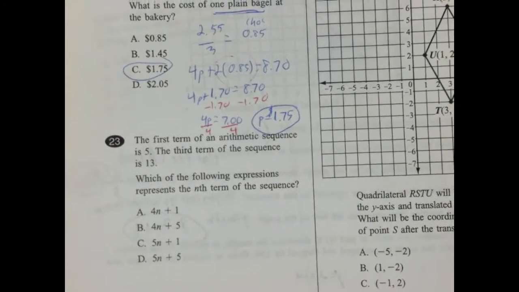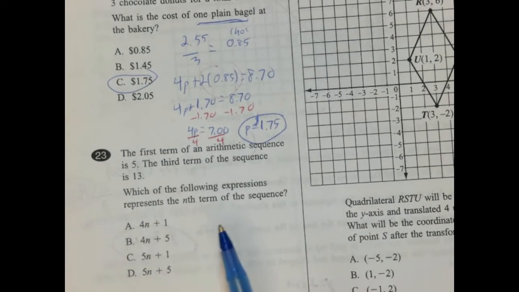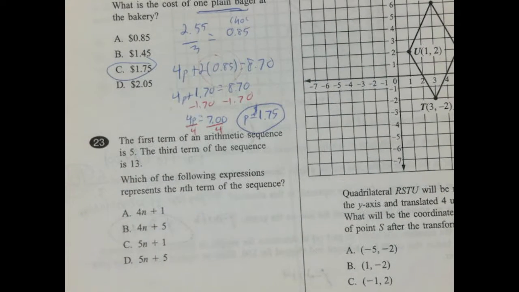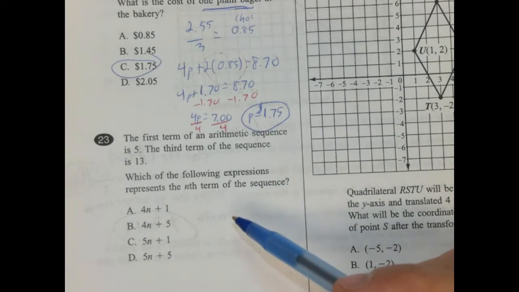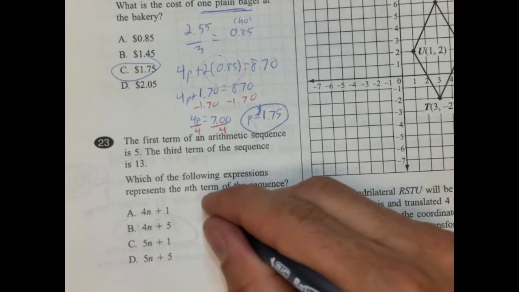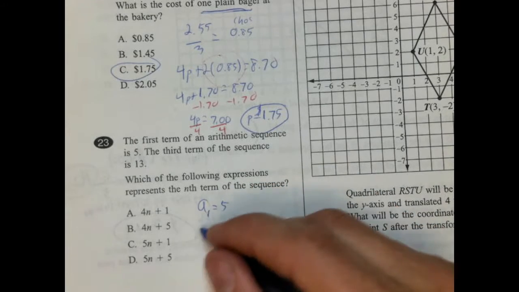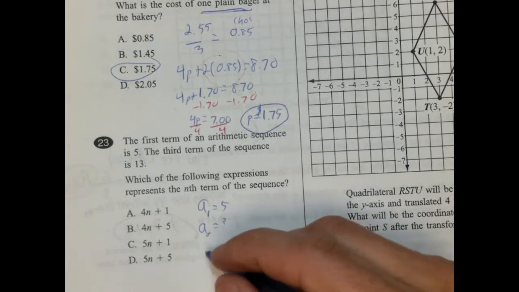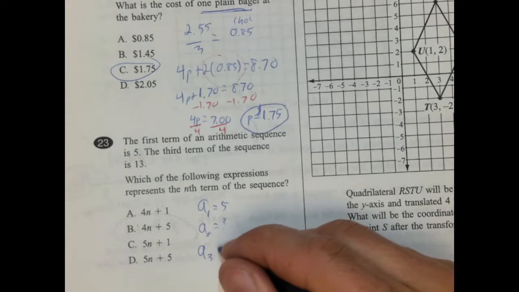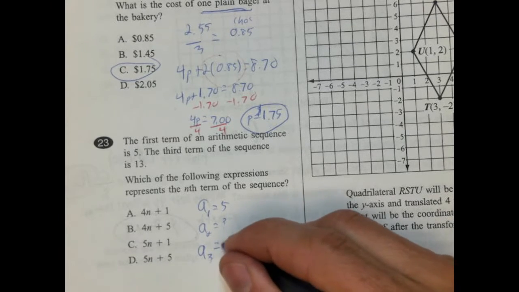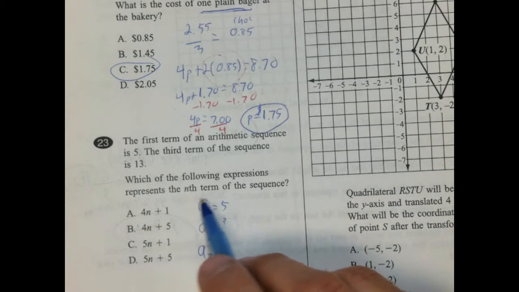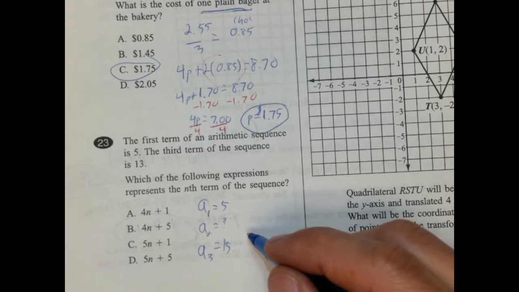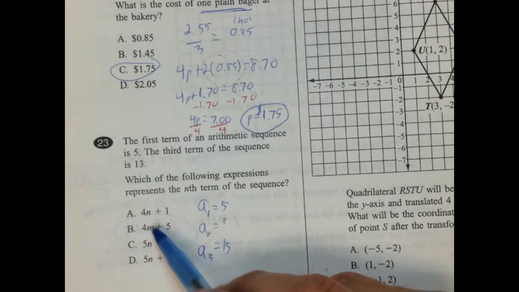Okay, the first term of an arithmetic sequence is 5. The third term of the sequence is 13. Which of the following expressions represents the nth term of the sequence? Okay, so this is an arithmetic sequence problem. So the first term, a sub 1, equals 5. We don't know what a sub 2 is. a sub 3 is 13. Which of the following represents the nth term? So we need to find the common difference to solve this.